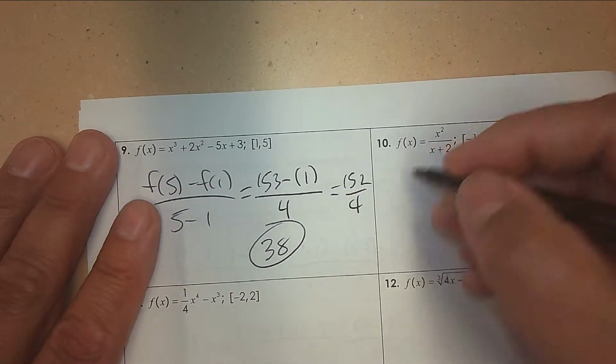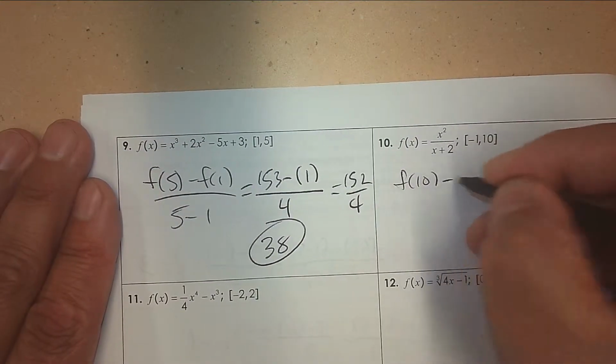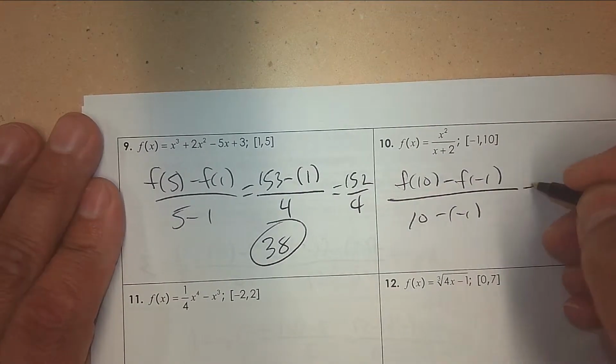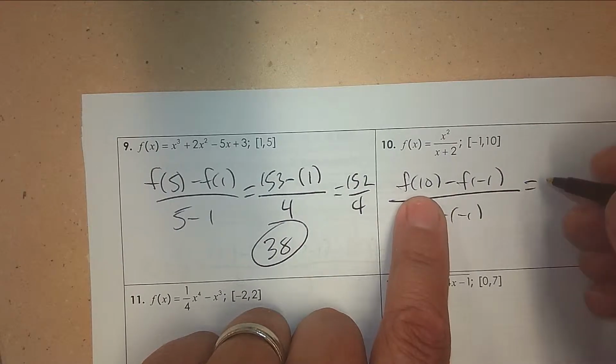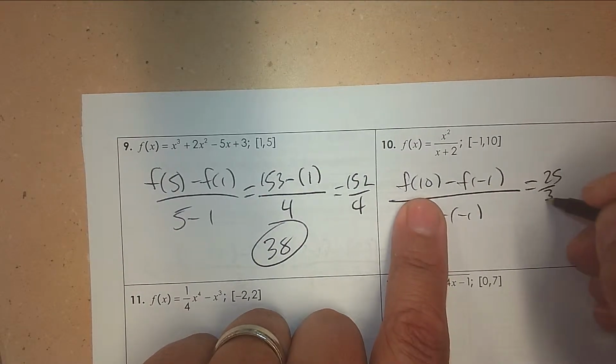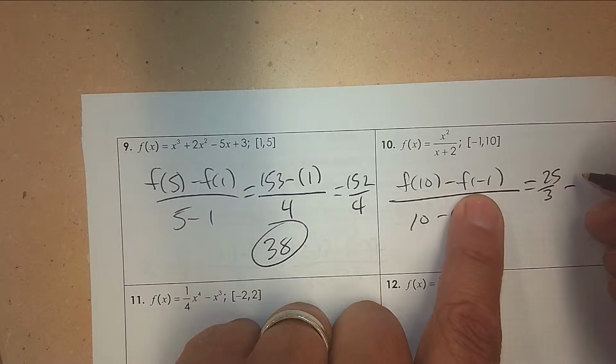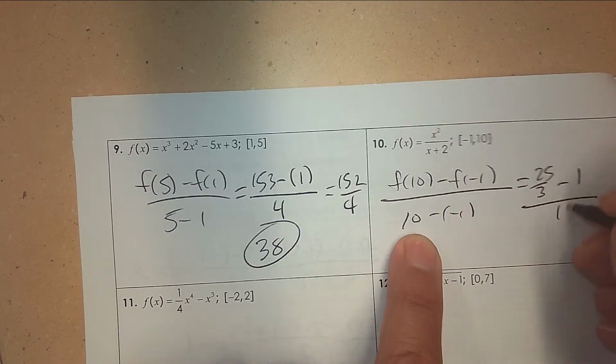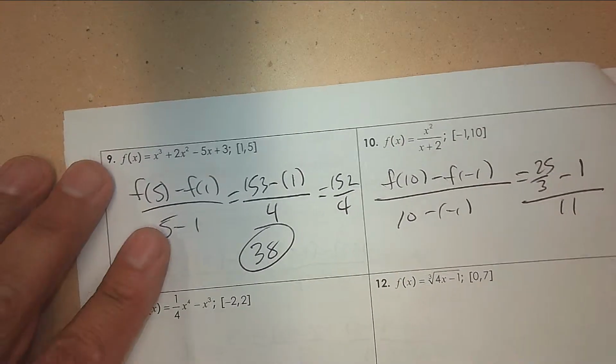We're going to do the same thing here. f at 10, subtract f at negative 1, over 10, subtract negative 1. So when you plug in 10, you get a fraction, 25 over 3. You plug in negative 1, you actually get the answer 1. Here, it's 11 on the bottom. We can leave it.